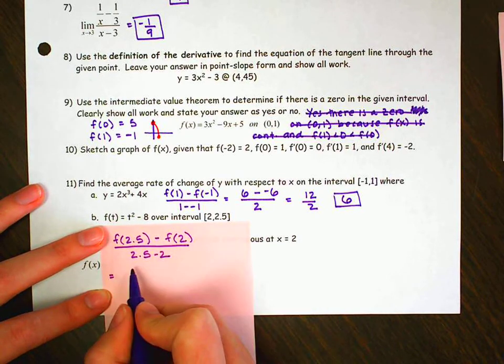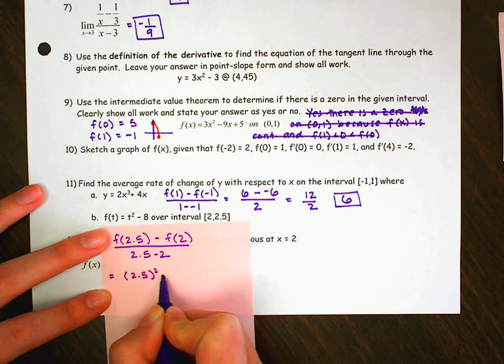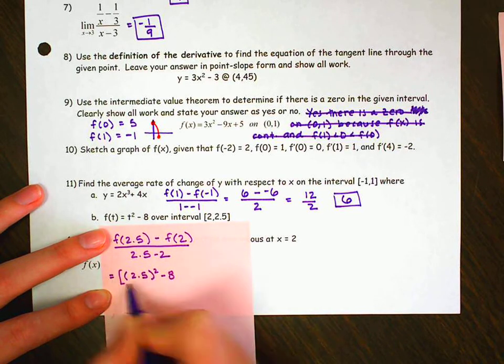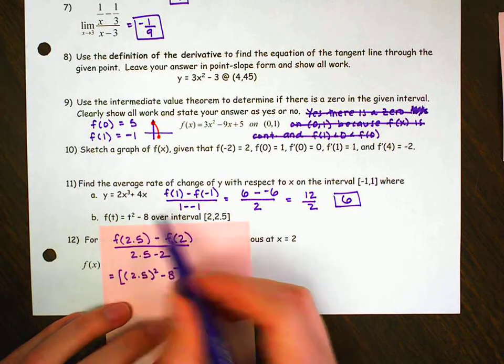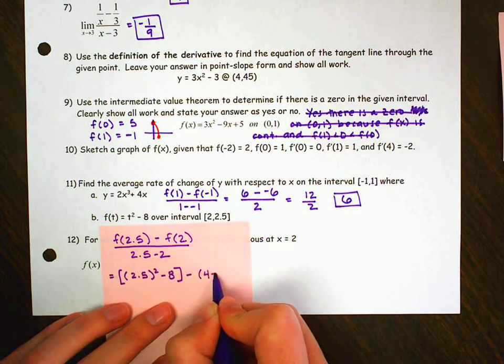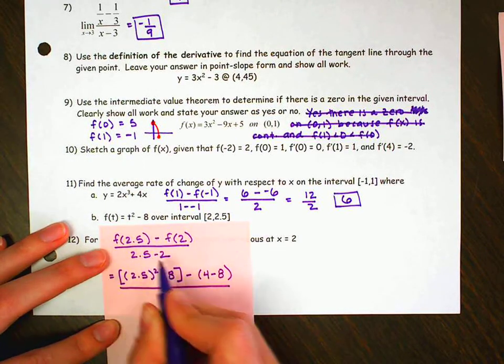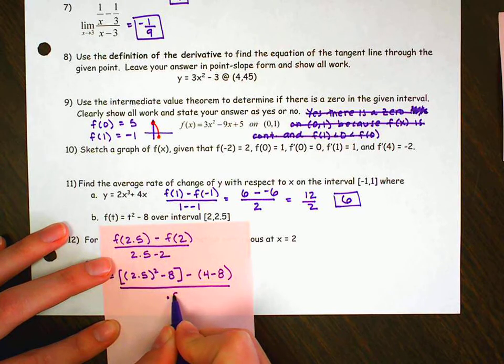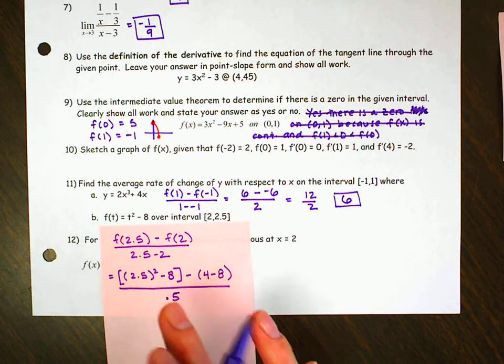If I plug in 2.5, that's going to give me 2.5 squared minus 8 minus, if I plug in 2, well, 2 squared is 4. I get 4 minus 8 all over 0.5. Now here's the thing. On the AP Calculus exam, once you get to a fully numerical answer like this, you can actually leave it as your final answer. It's better to leave the correct answer, even if it's unsimplified, than to simplify incorrectly.